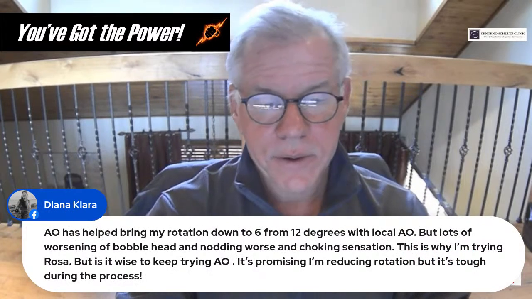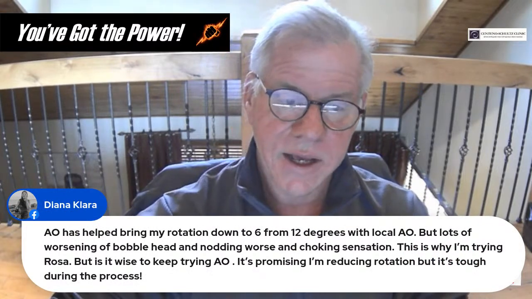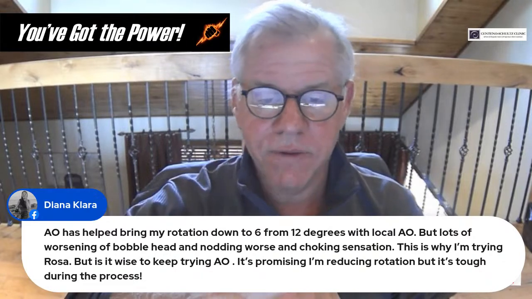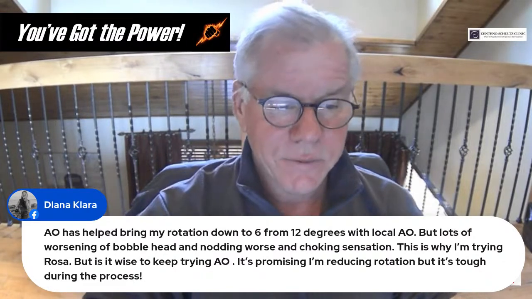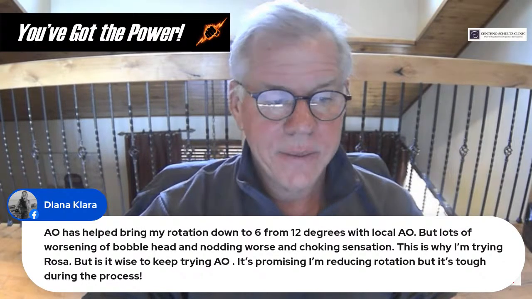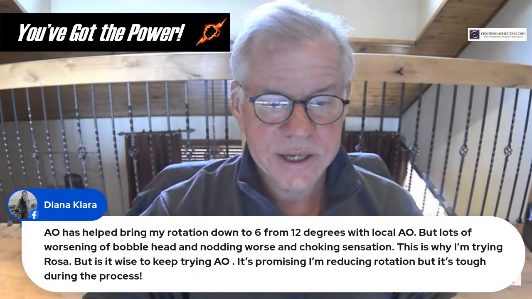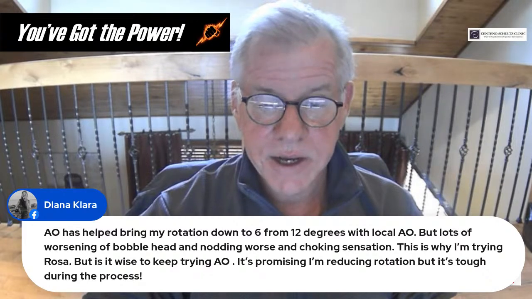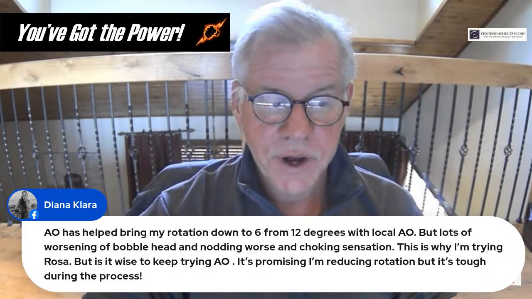Diana, AO has helped bring my rotation down to 6 from 12 degrees with local AO. Lots of worsening of bobblehead and nodding, worse and choking sensation. This is why I'm trying ROSA. But is it wise to keep trying AO? It's promising I'm reducing rotation, but it's tough during the process.